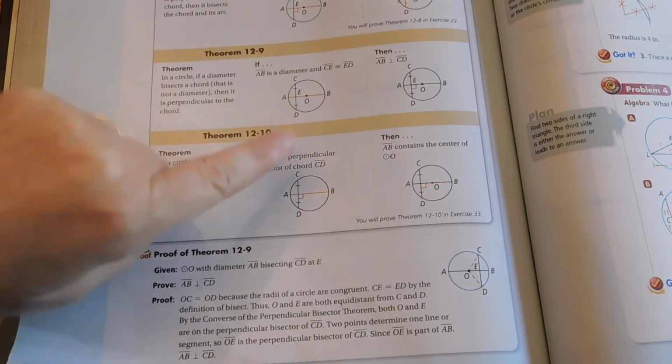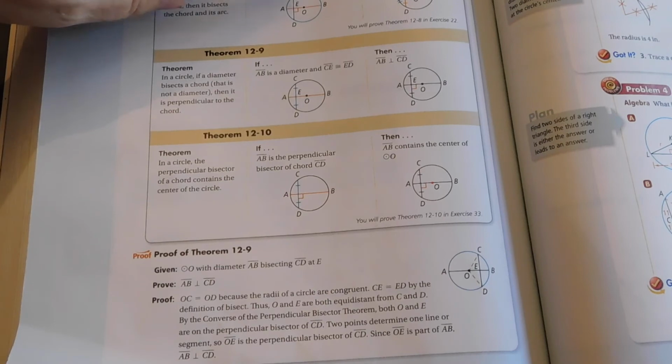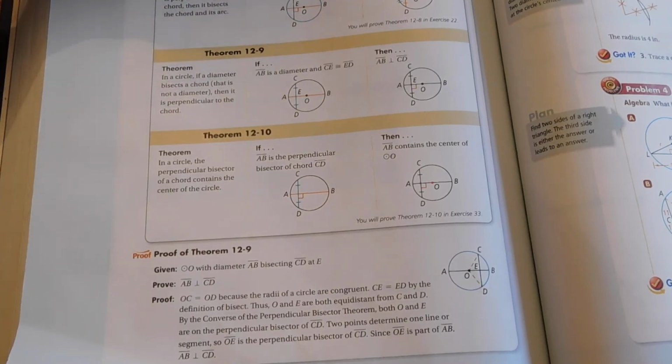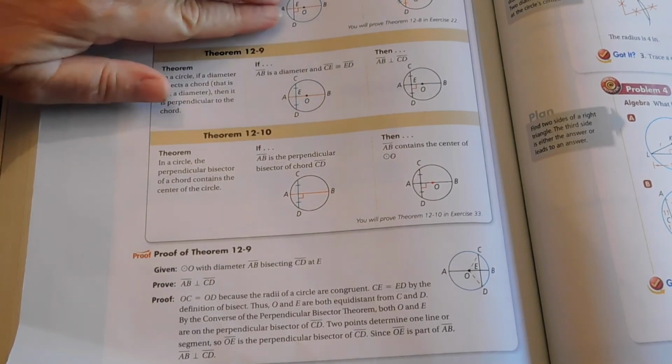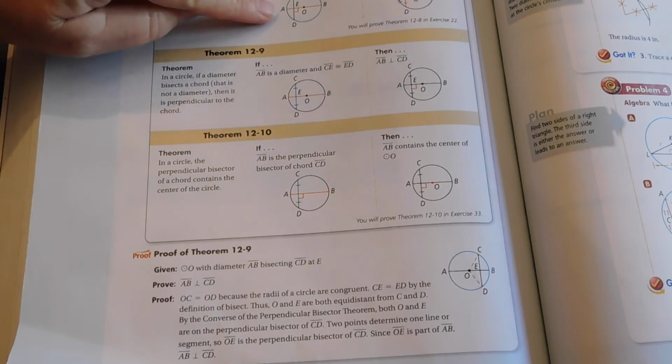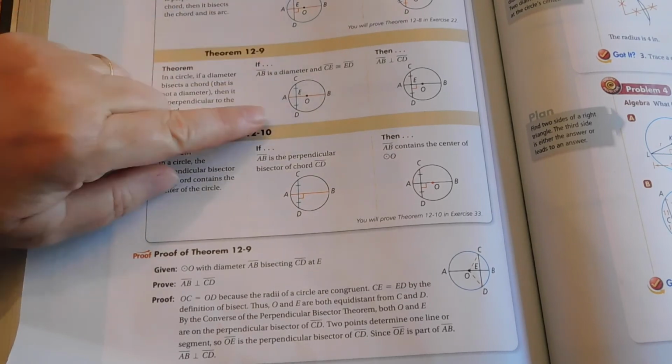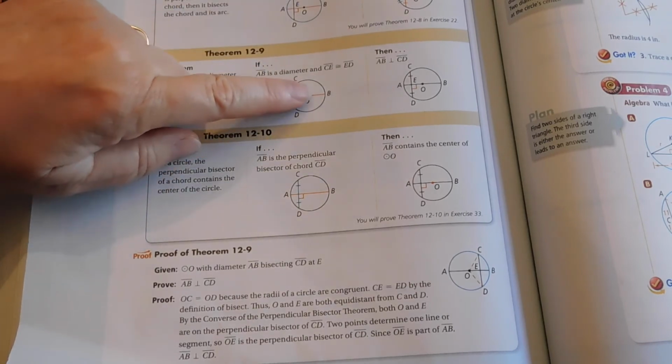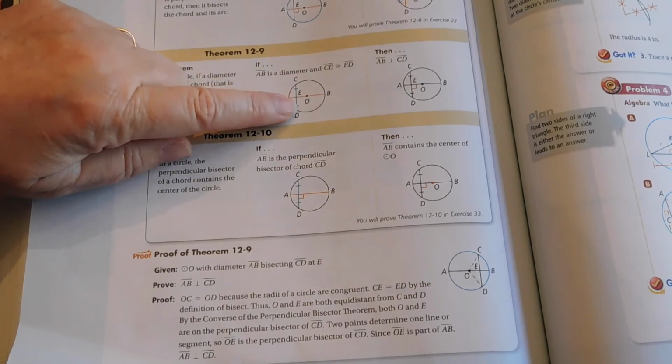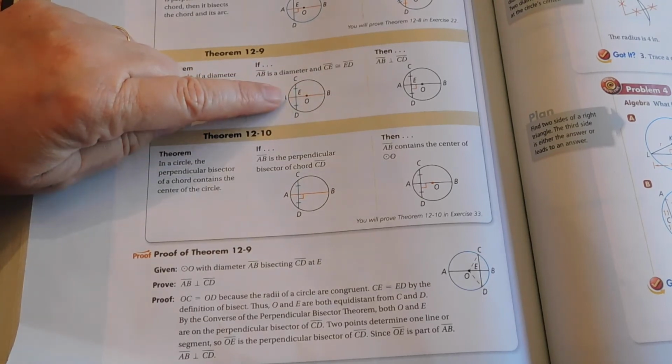The converse is also true. This one says if it's a diameter and you know it's perpendicular, you know it bisects. This one says if it's a diameter and you know it bisects, you know it's perpendicular. Okay?